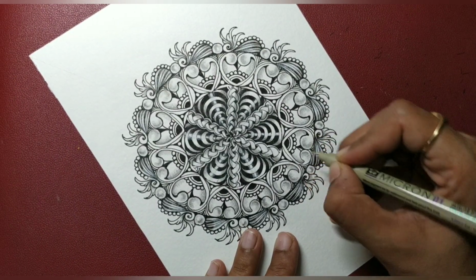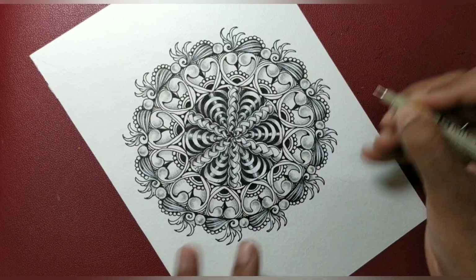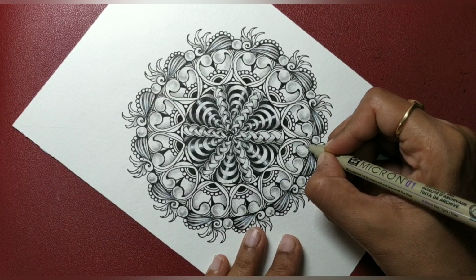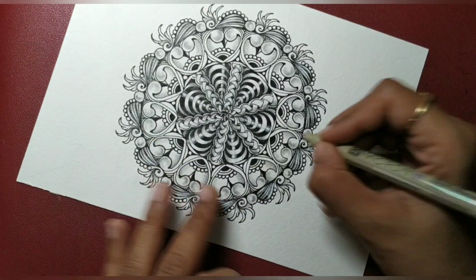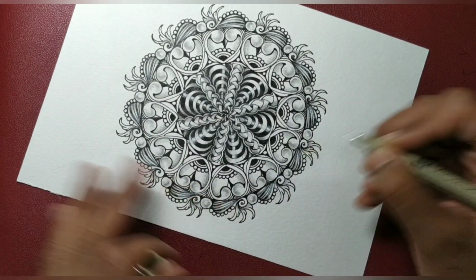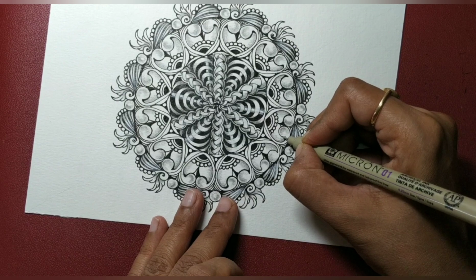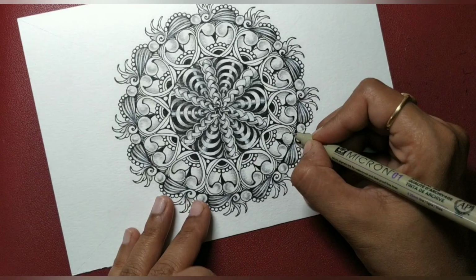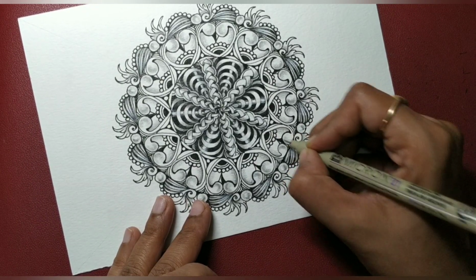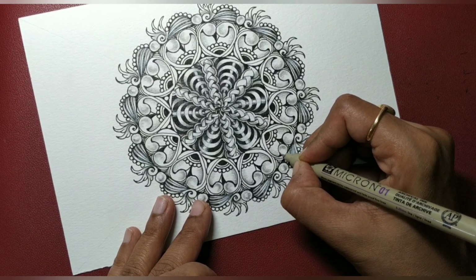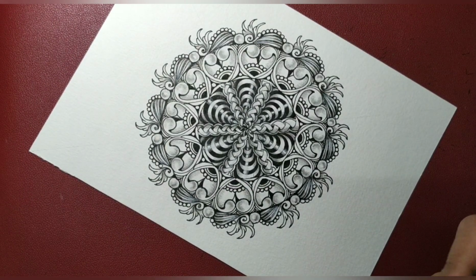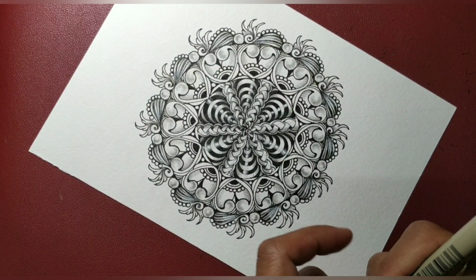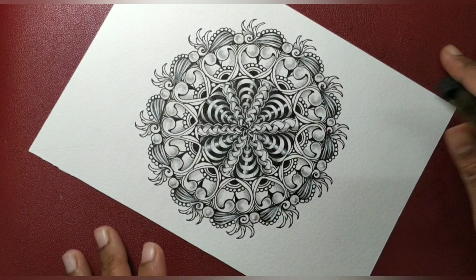As if something sticky is sticking there. And we are about done. Yeah, that's it. You can see how it adds.